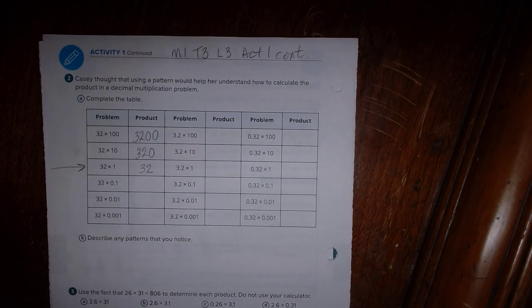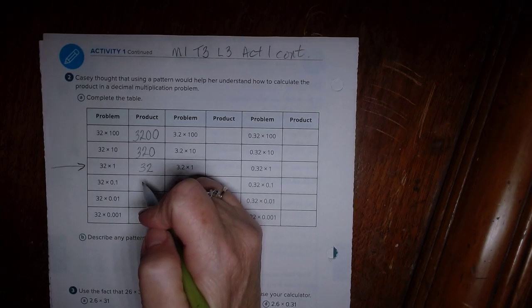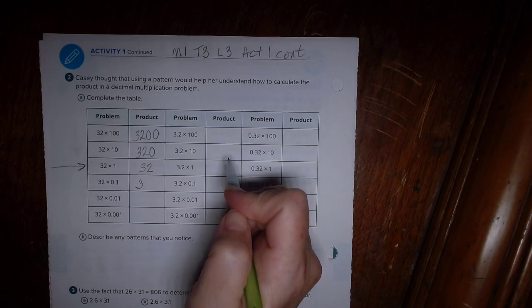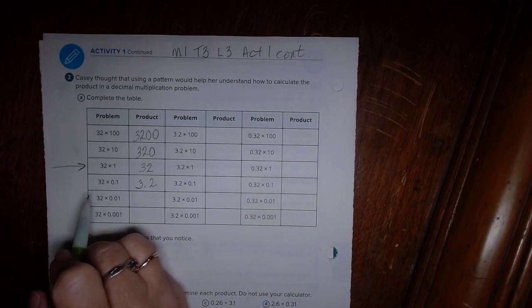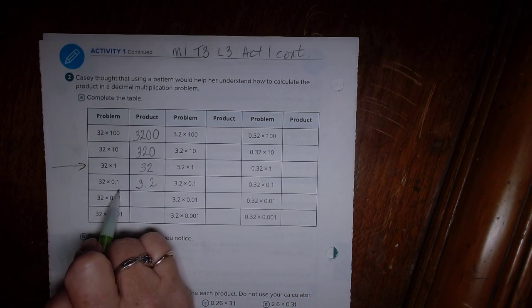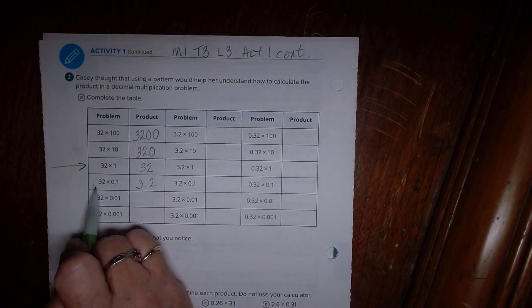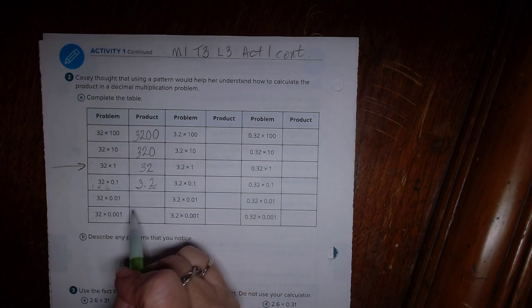Okay, so what's 32 times 1/10? I'm hoping that you get it. So it's 3 and 2/10. This is a whole number times something in the tenths, so our answer is going to be in the tenths. Like if we had 1 times 1/10, our answer is going to be in the tenths.